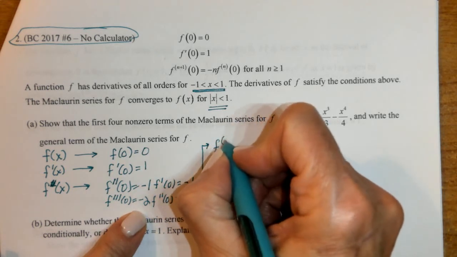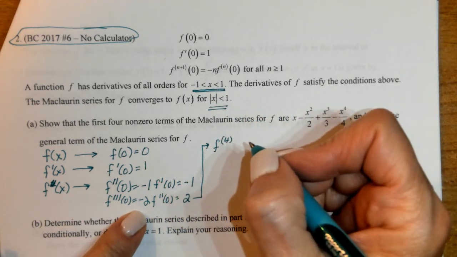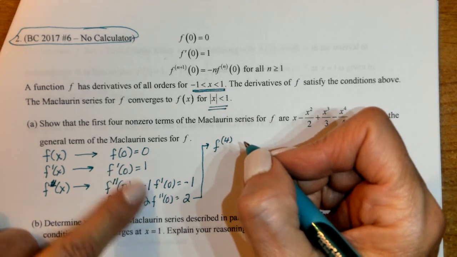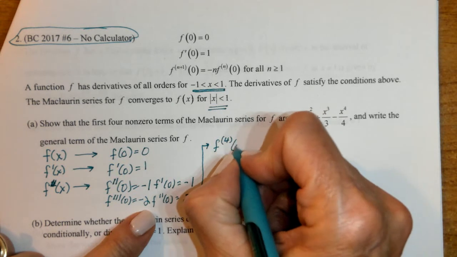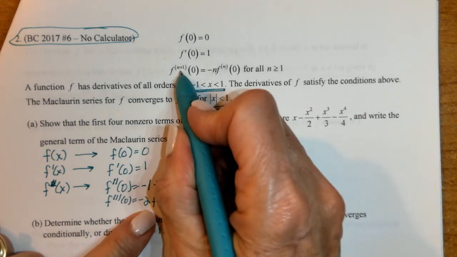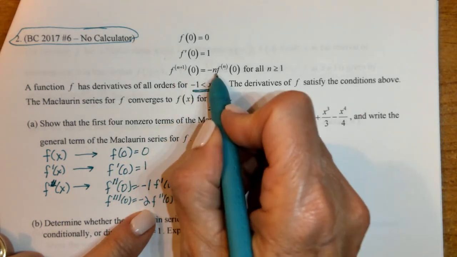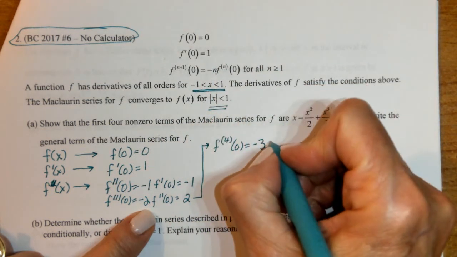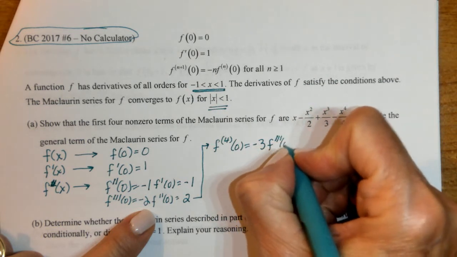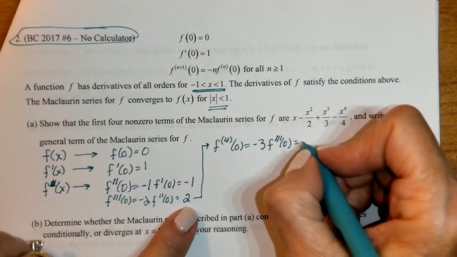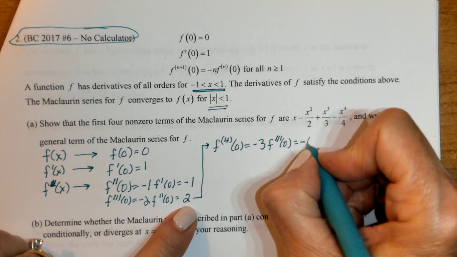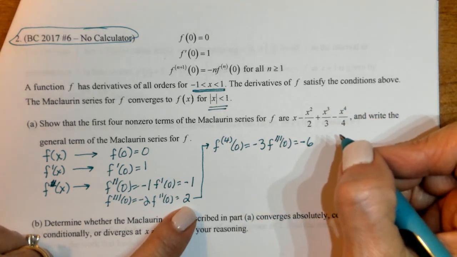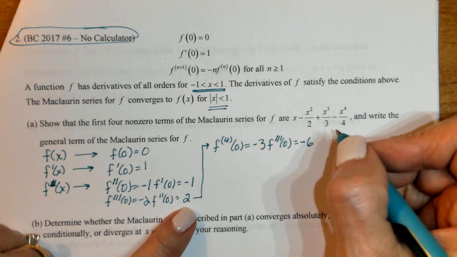We need to do the fourth derivative because we want the first 4 non-zero terms, and so far we only have 3 non-zero terms. So the fourth derivative will occur when n here is 3. So that will be negative 3 times the third derivative of f at 0, which was 2. So that will be a negative 6, right? So now I can write the first 4 non-zero terms.